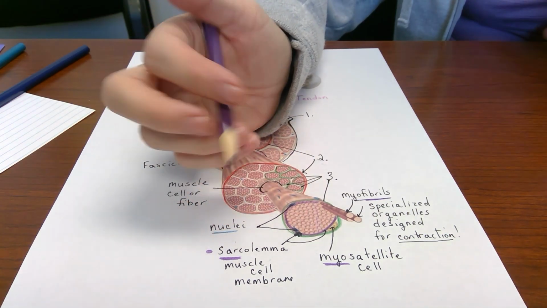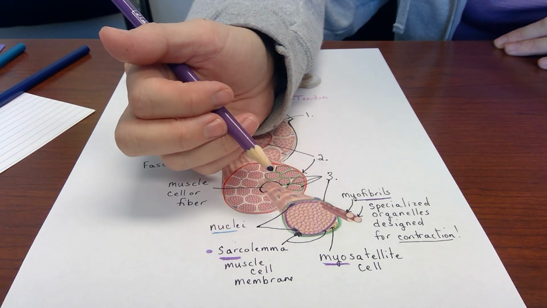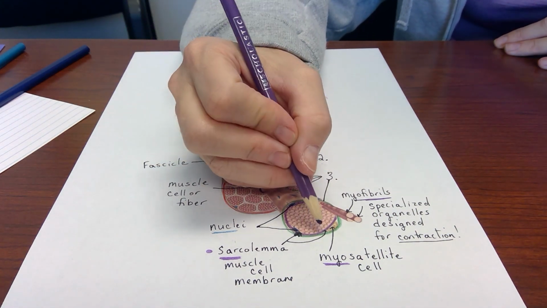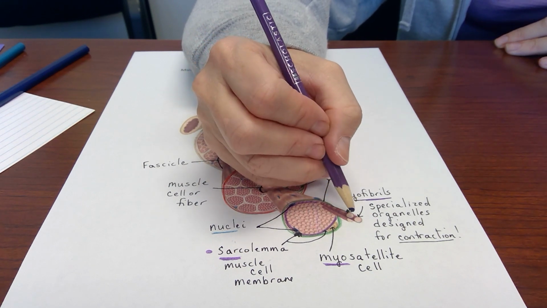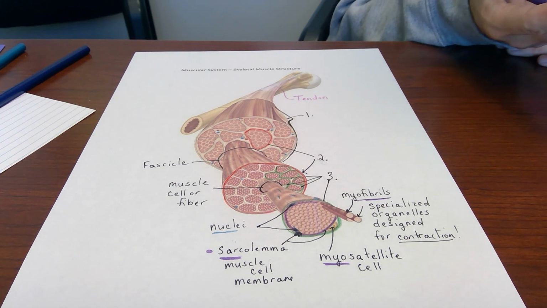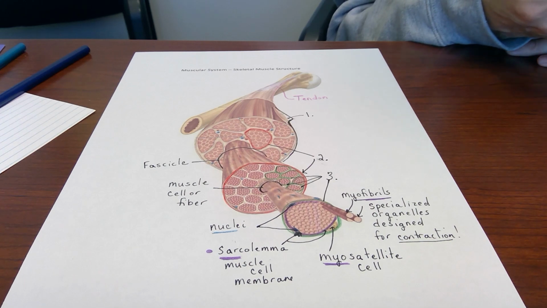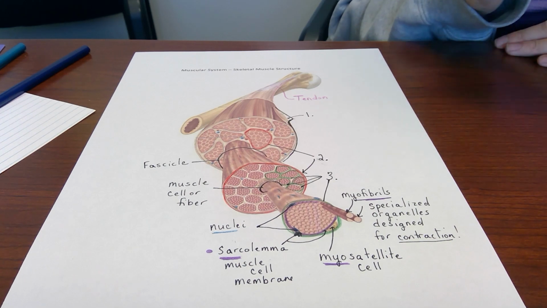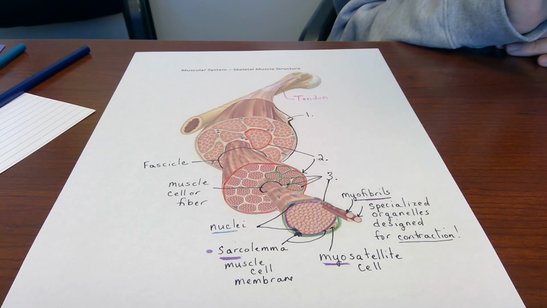So the sarcoplasm, that's what we call it instead of saying cytoplasm, we call it sarcoplasm. The sarcoplasm in here is jam-packed full of these myofibrils. Now, we will find other organelles associated with this cell, so we will have mitochondria, we will have Golgi apparatus, we will have endoplasmic reticulum, etc. But you don't see them ever illustrated in the cell, but I do want to point out that they're there.